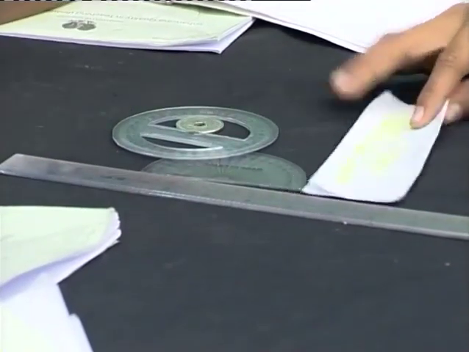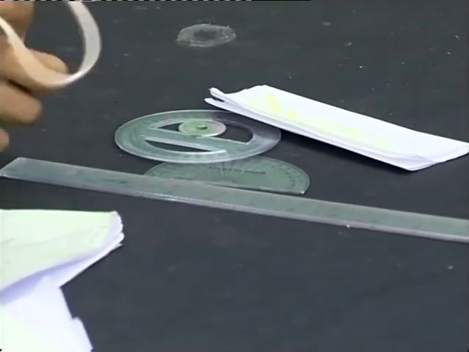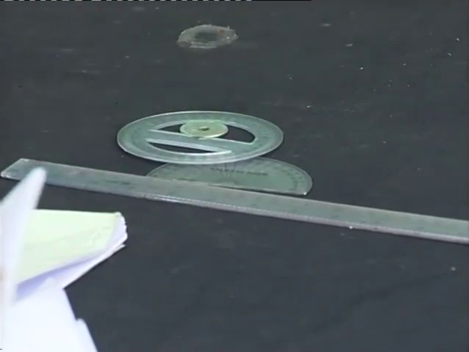Now we have a lot of different things on our table.